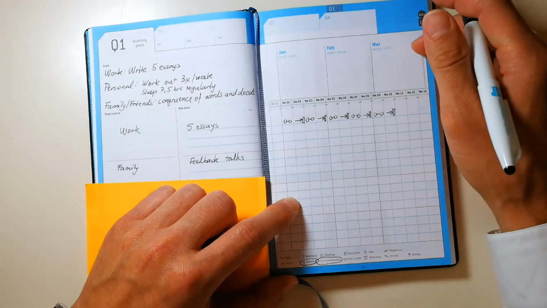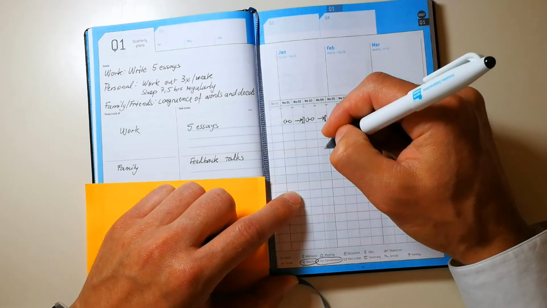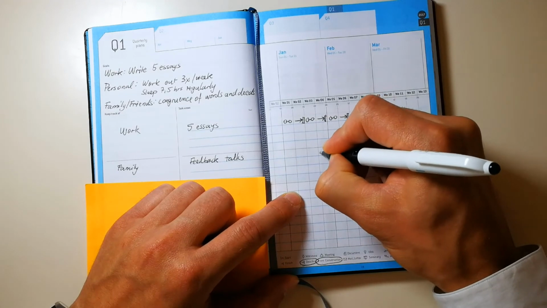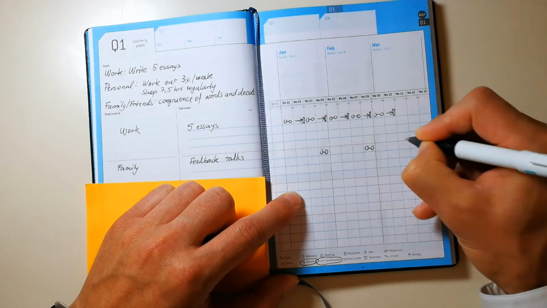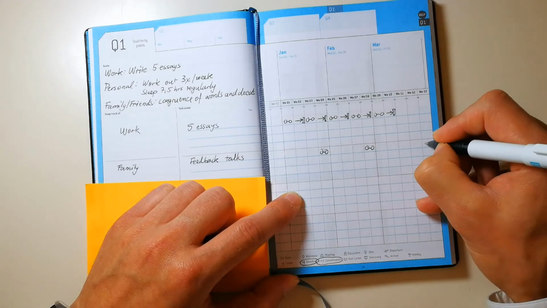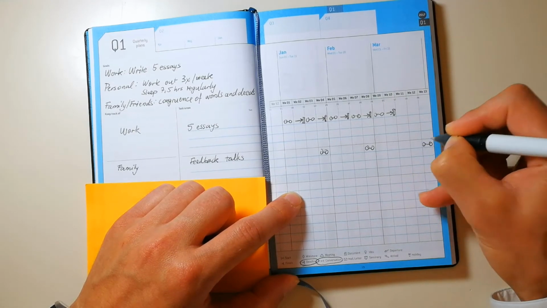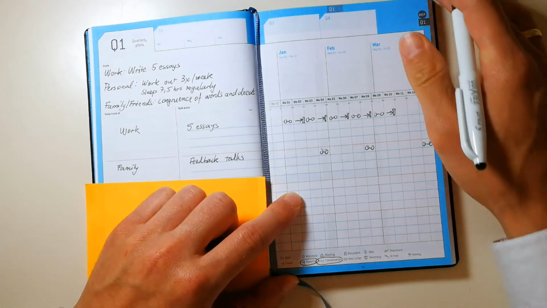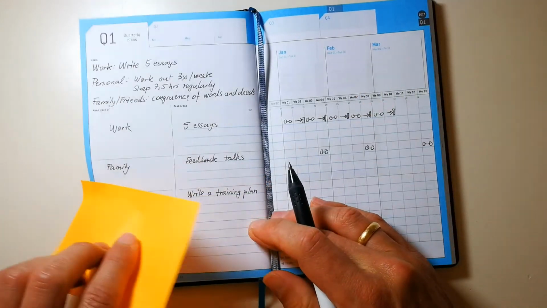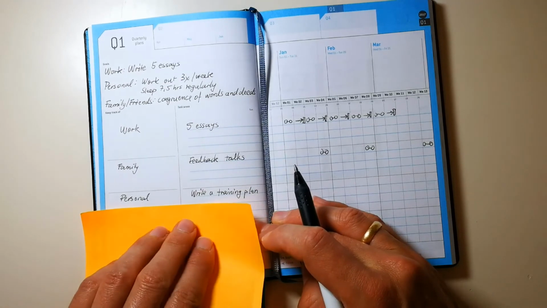So let's say a realistic thing is to have one feedback talk per month. So you put one here, you put one here, and you put one here. All right. So you have three of them in this quarter. And the last arena, it's a personal one.